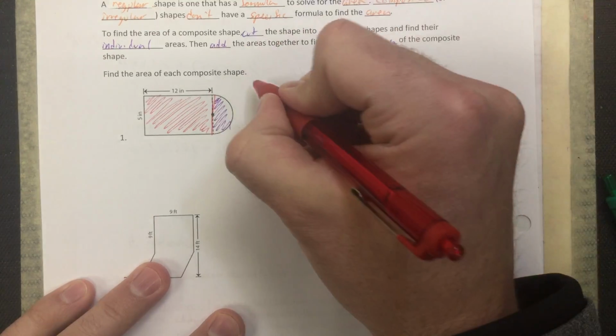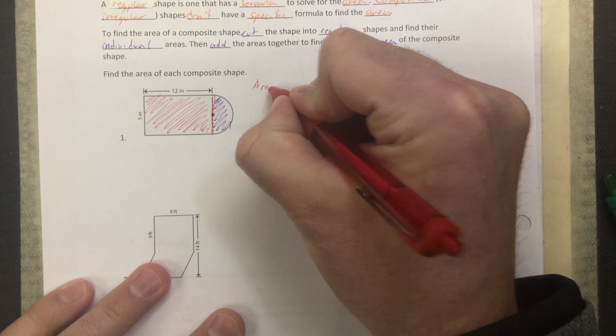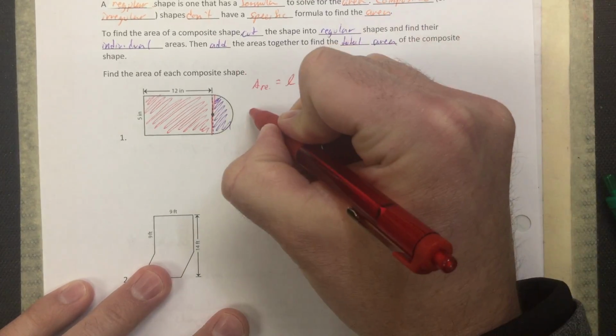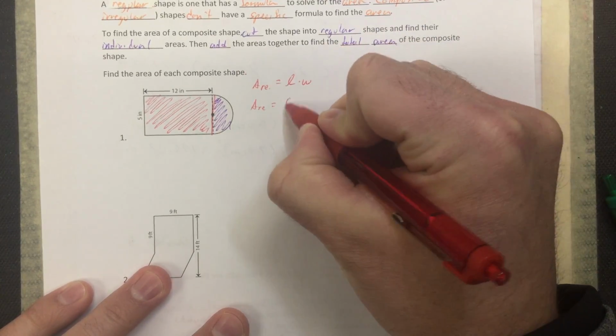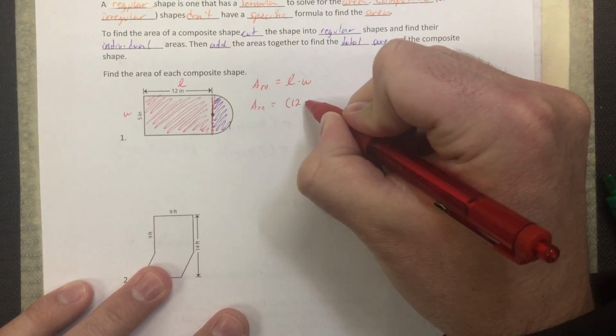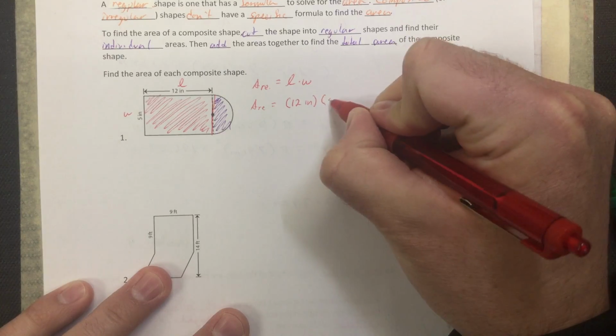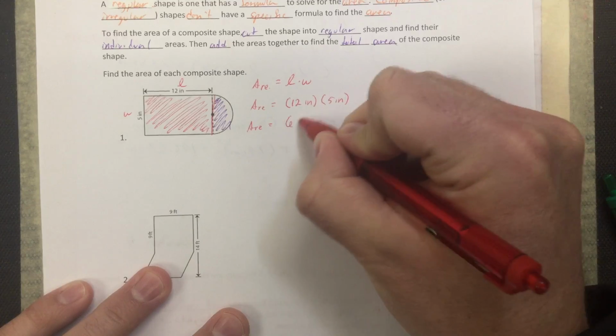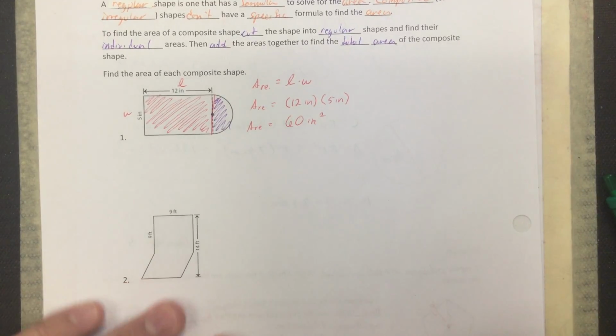Now, we can find the area of the rectangle by doing length times width. And so the area of this rectangle is equal to the length and width, which is 12 inches times 5 inches. And so we find that area to be 60 inches squared.